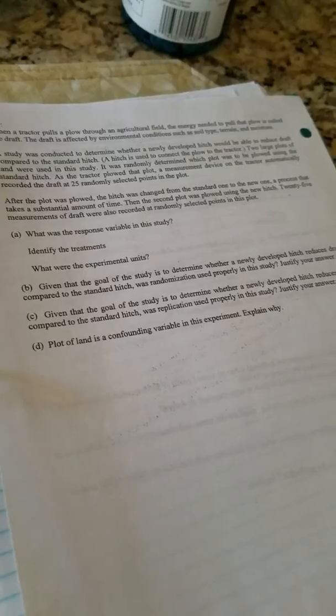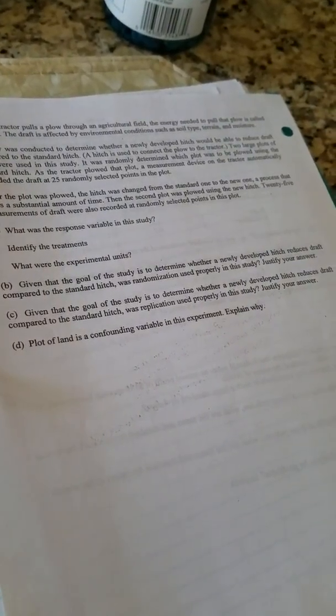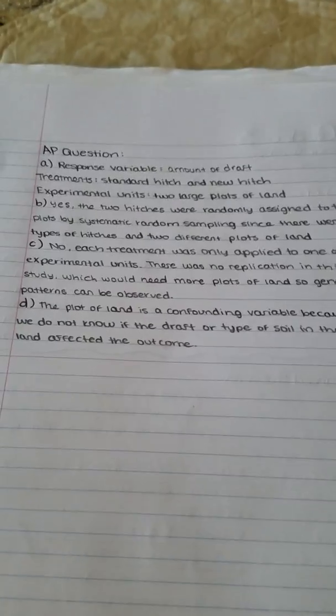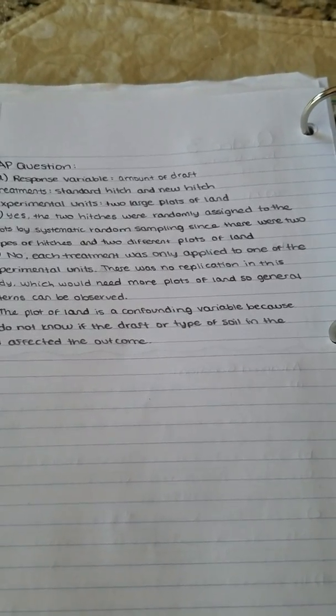For C, given that the goal of the study is to determine whether a newly developed hitch reduces draft compared to the standard hitch, was replication used properly in this study? I said no, replication was not used properly in this study because each treatment was only applied to one of the plots. There was no replication in this study, and you would need more plots of land so general patterns could be observed.